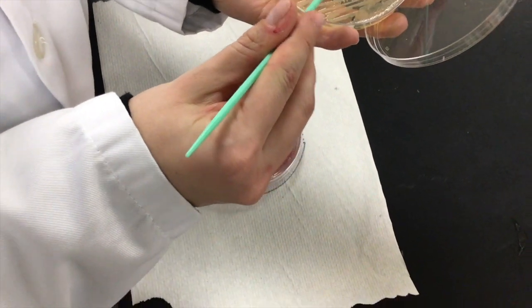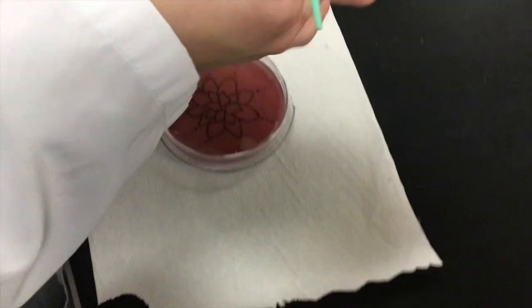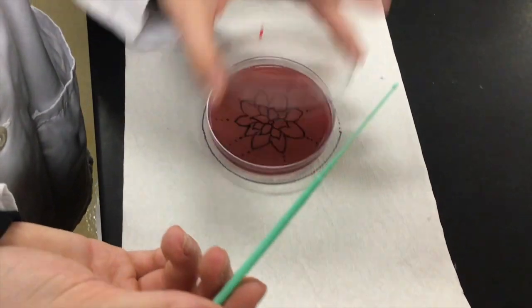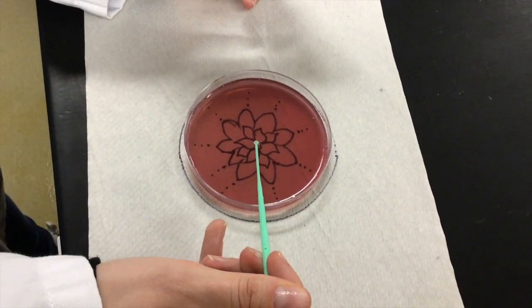Megan's inoculating a McConkey agar plate, and she's using a template as a base for her drawing.